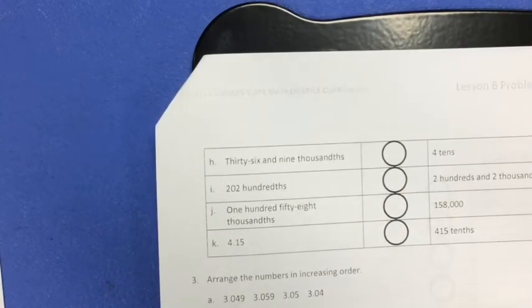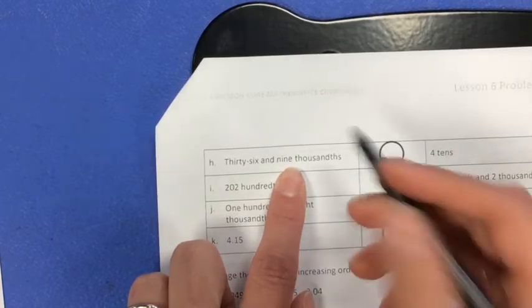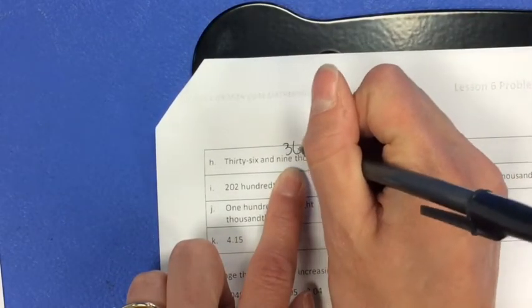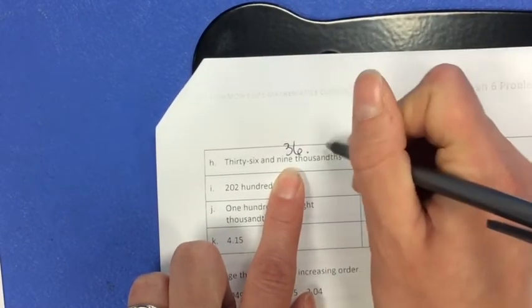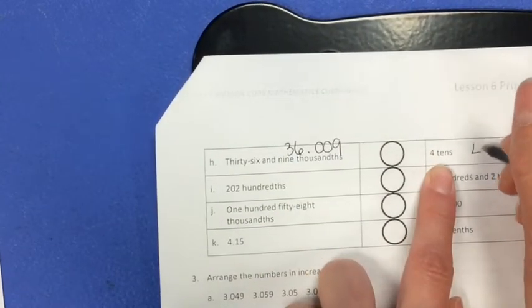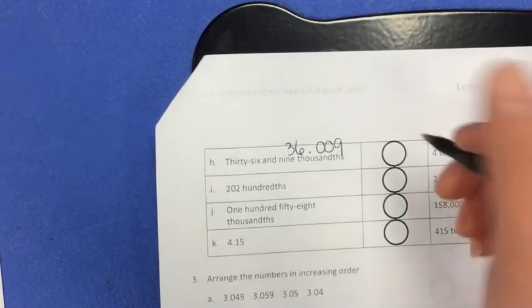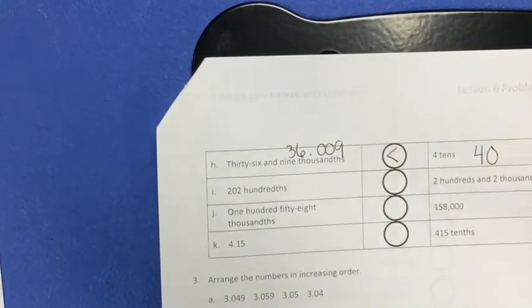We have on the next page 36 and 9 thousandths. So that's like 36.009 and 4 tens. That would be 40. Think of this as money. What would be bigger, $36 or $40? Well, $40 is going to be greater. Okay, this next one's a little tricky again.